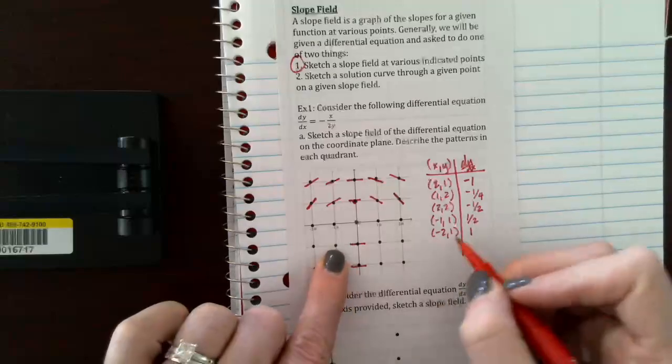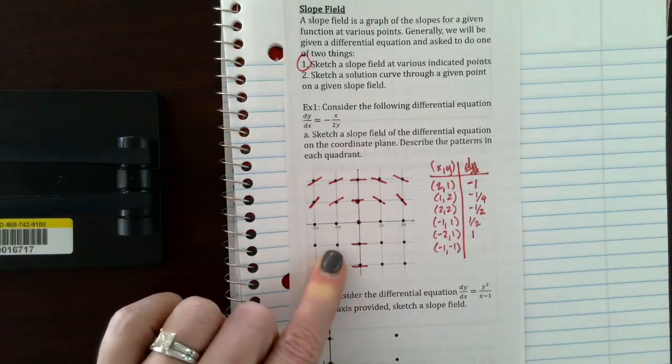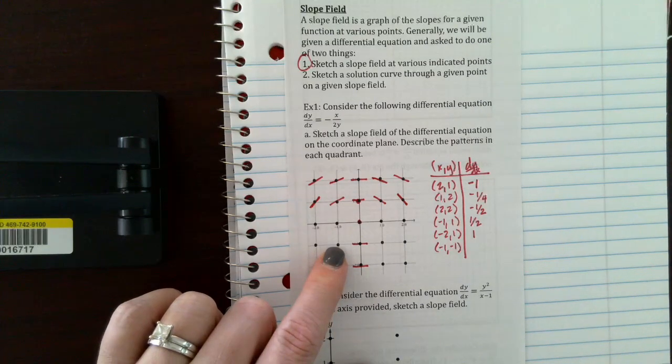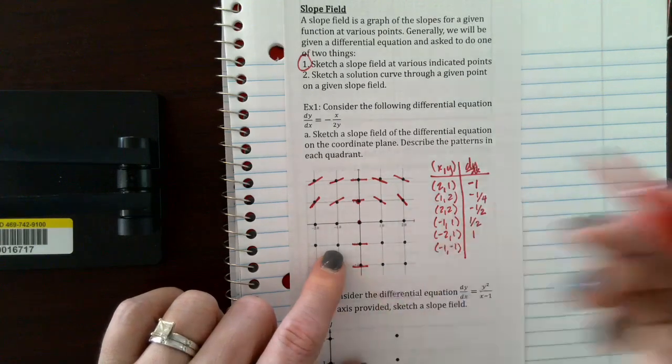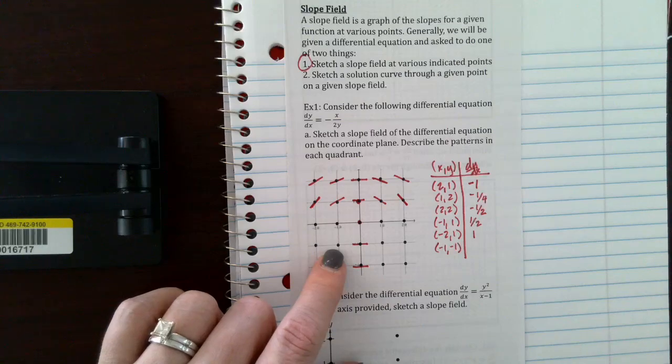So right here, this is -1, -1. So what do you notice here? That slope is what? It's negative what? -1/2. So it should look similar to what? Quadrant 1, right? In fact, is anything going to be different? No, right?